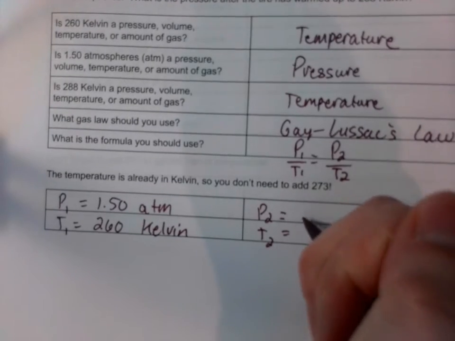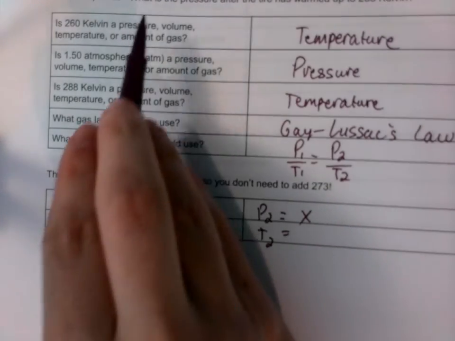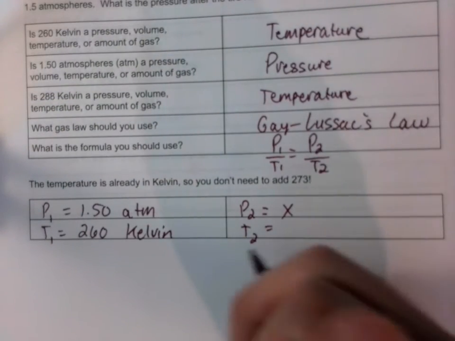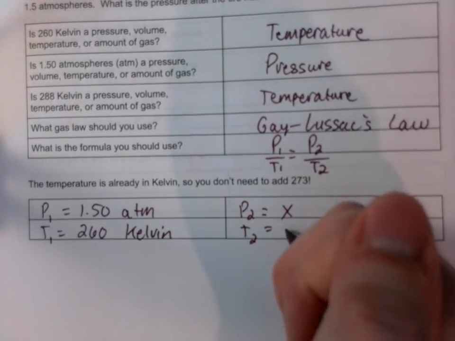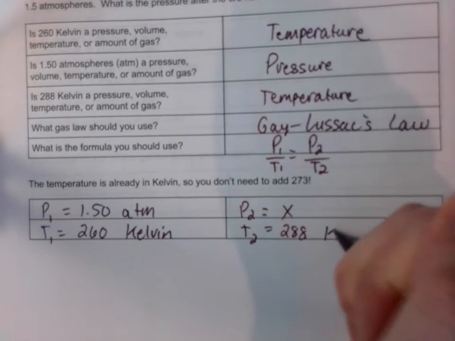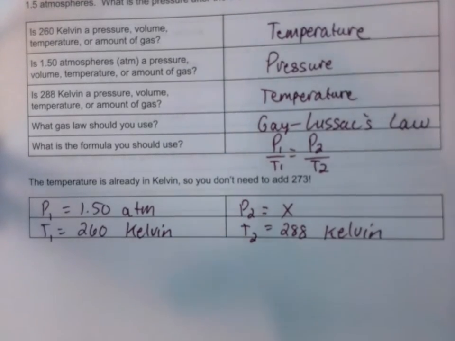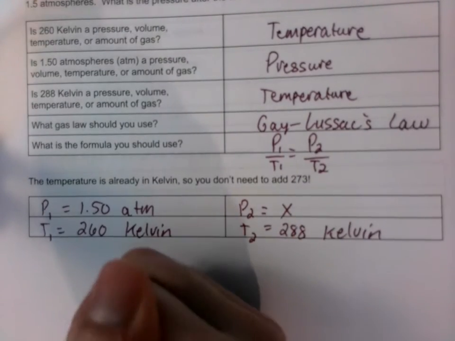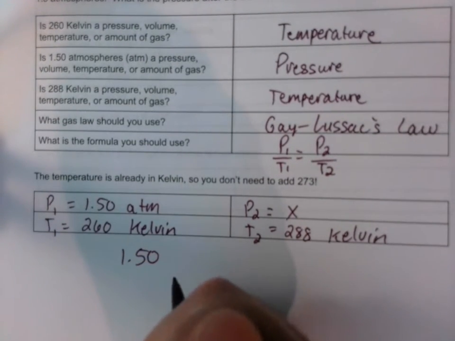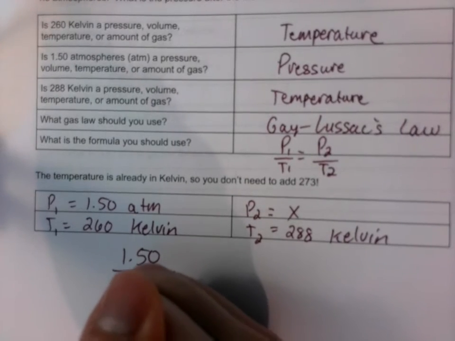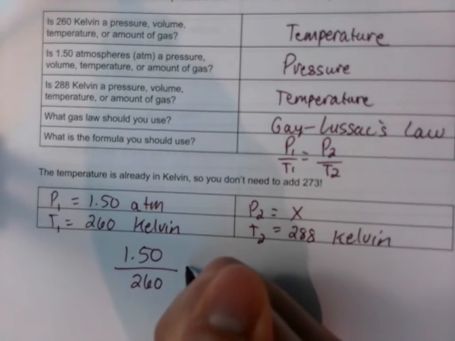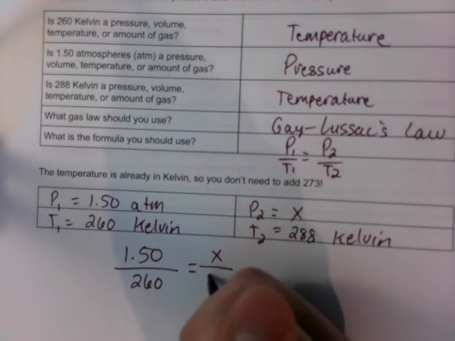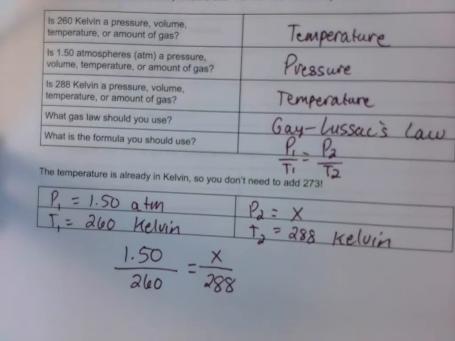Alright, P2 is going to be our X, because it says what is the pressure up here at the top. And then T2 is going to be the second temperature, which is 288 Kelvin. Alright, so let's plug these into the formula. I'm going to do 1.50 over the temperature, which is 260, set equal to X over 288 Kelvin.